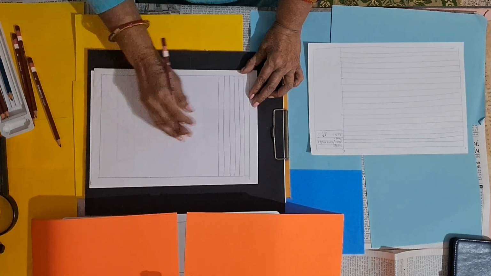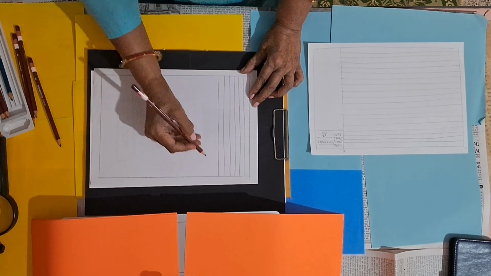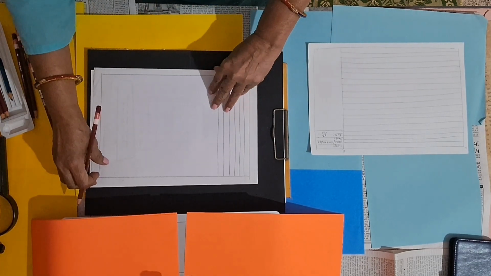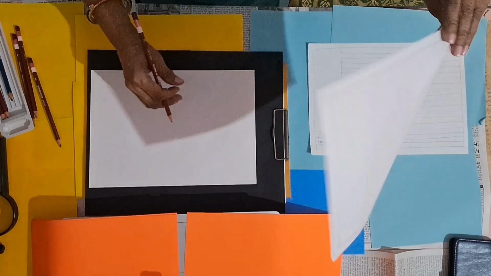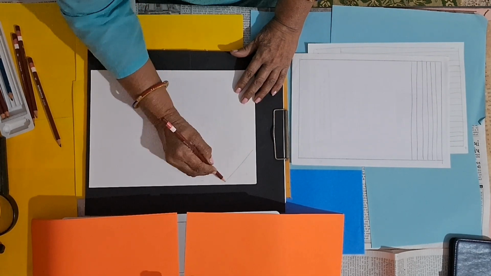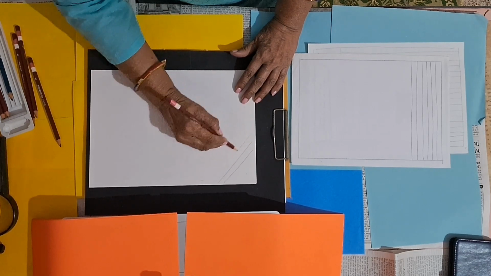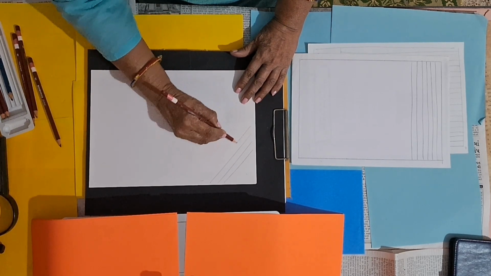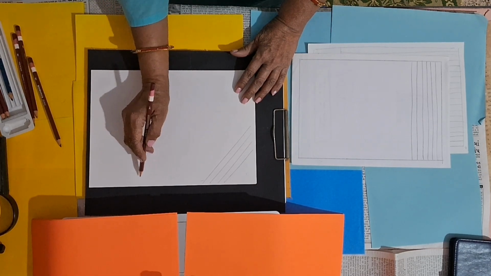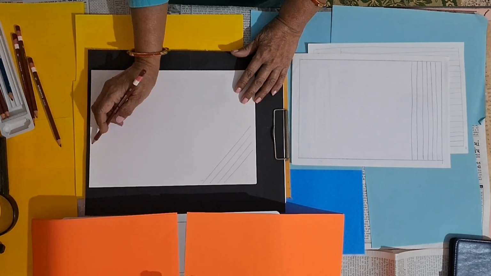After that, you can take another paper, or on the back side also you can draw the border, then create oblique lines. Oblique means slanting lines from the left to top. Similarly, from right to top.